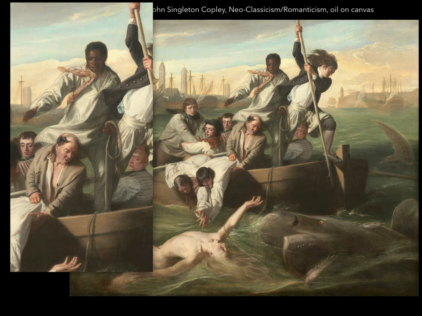The whole composition basically makes a triangle from Watson to the shark, up the harpoonist to this man. This guy is visually connected twice to Watson. Once by this rope that you see him holding in his left hand that he's thrown out to Watson, and then again in the echoing of their outstretched arms out to each other. But look at his face. His face is filled with compassion. Copley has given him psychological depth and profound humanity.